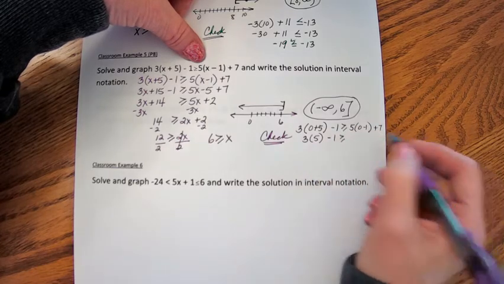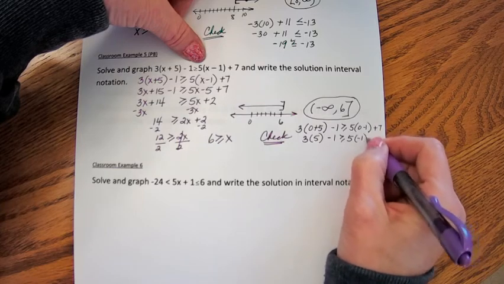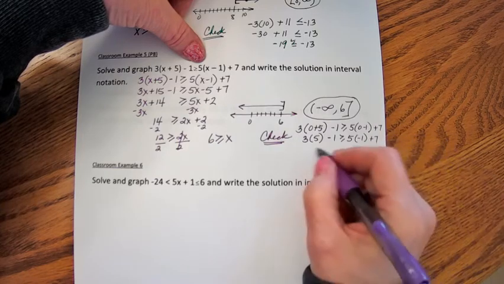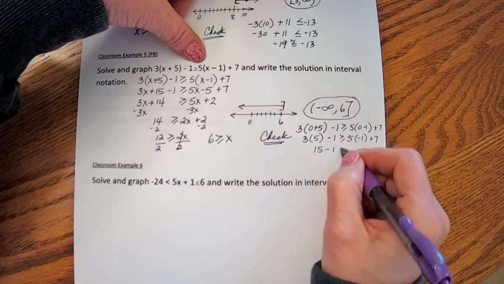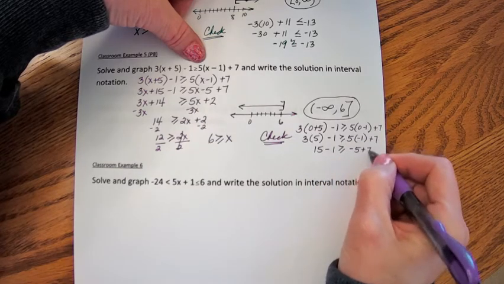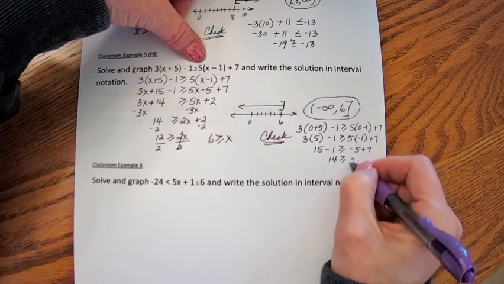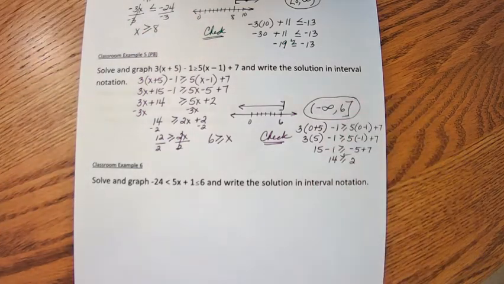Minus 1, that should be greater than or equal to 0 minus 1 is negative 1 plus 7. 15 minus 1, is that greater than or equal to negative 5 plus 7? Is 14 greater than or equal to 2? Yes, it is. So I have selected the correct solution region.